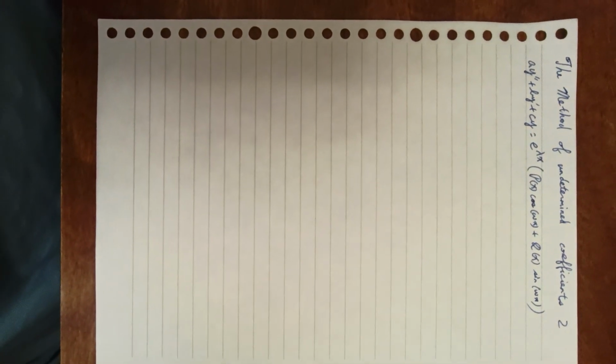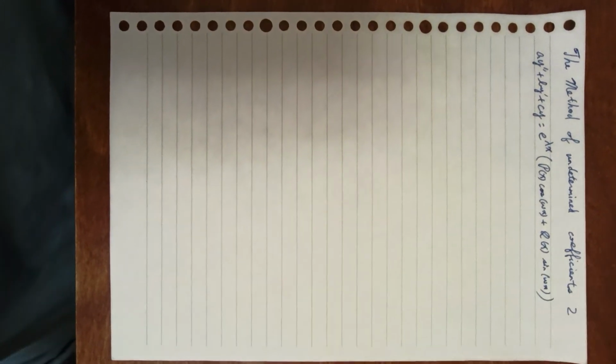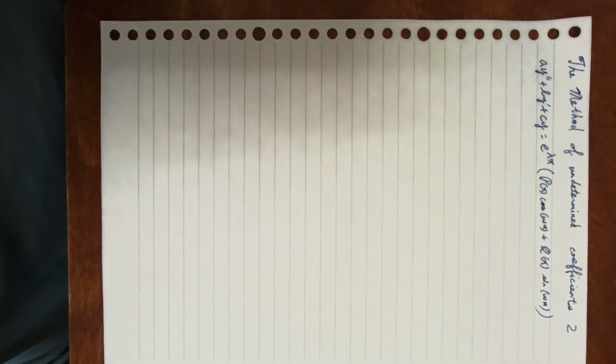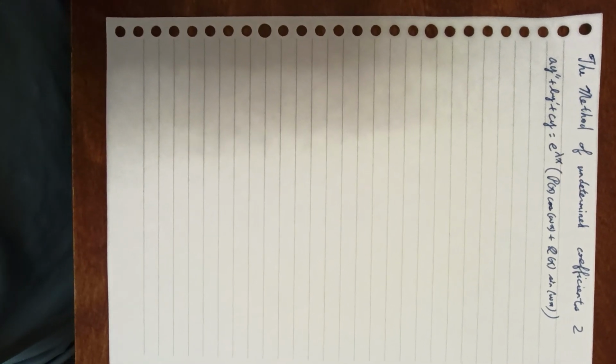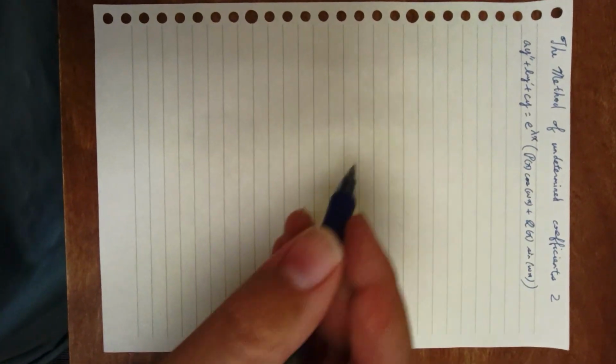Okay, hello everyone. I'm Henry, and I'm going to talk about the method of undetermined coefficients 2. I wanted to make a PowerPoint of it, but I discovered that there are many handwritten parts, so I'll try to record the presentation using a handwritten sheet like this.